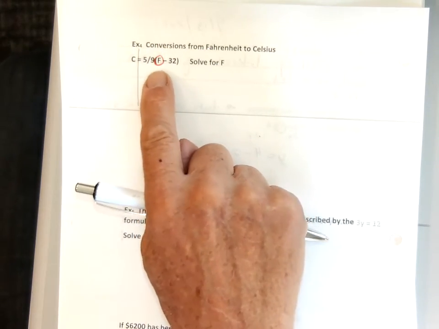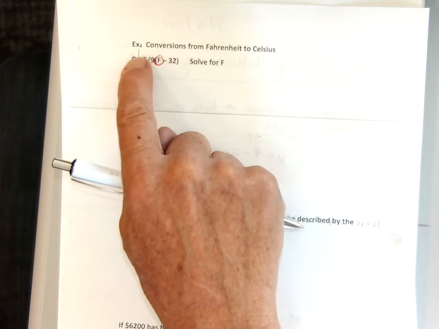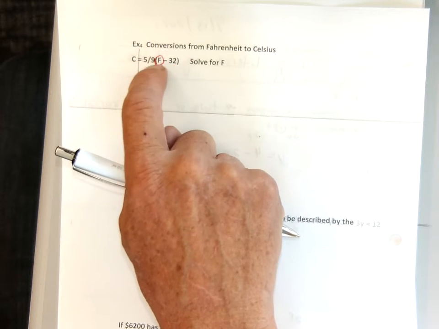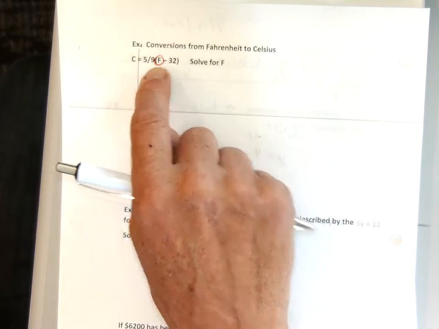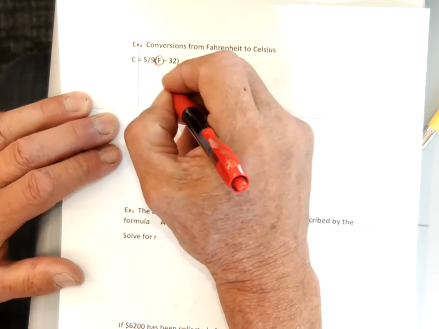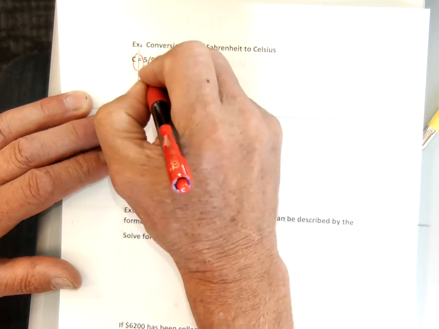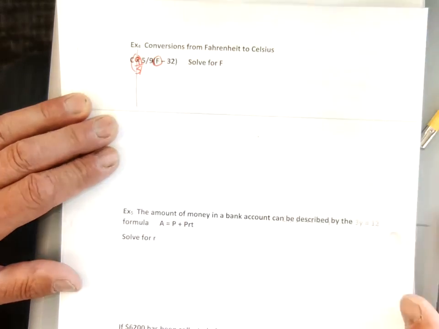I've got to get rid of all the numbers around. I need to get rid of this 5/9 first because it's on the outside of the parentheses. I'm going to get rid of the 5/9 first. Okay, so any fraction, the easiest way to get rid of a fraction is to multiply by its reciprocal. Okay, so if I multiply by 9/5, I better show this up above.